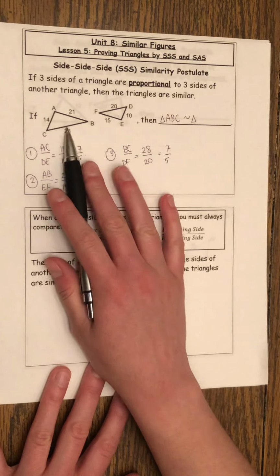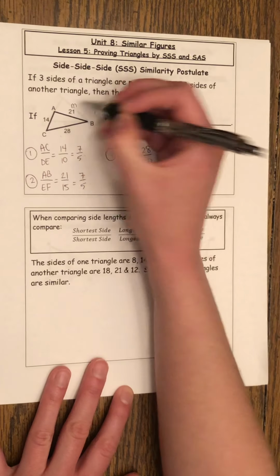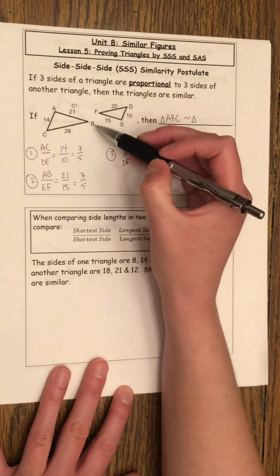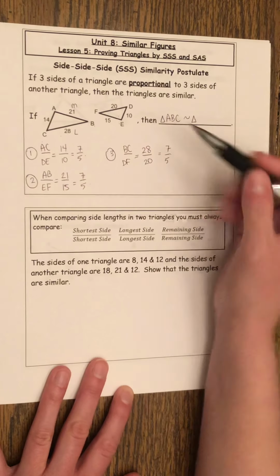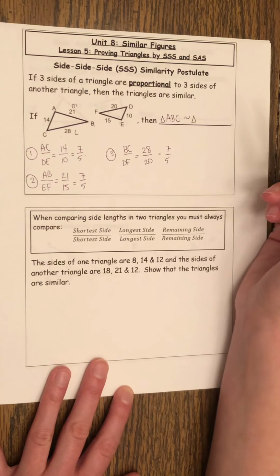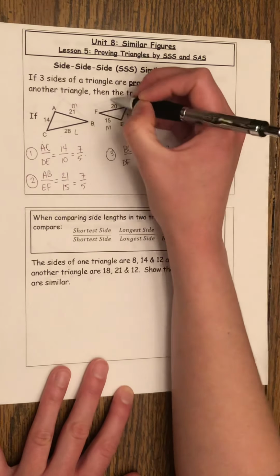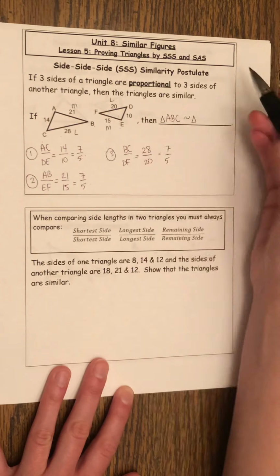I named the first triangle ABC, going along the middle length side AB, and then BC, the largest side. When I name the second triangle, I want to go in that same order. So I have the middle side and the longest side, so I'd go EFD.